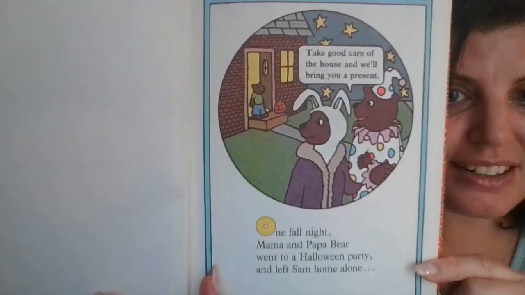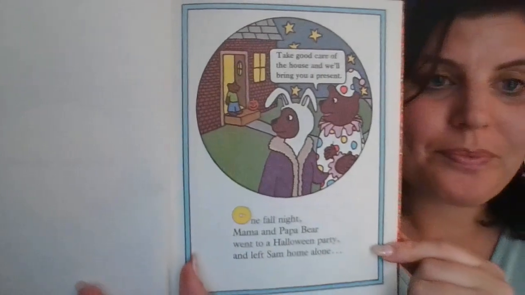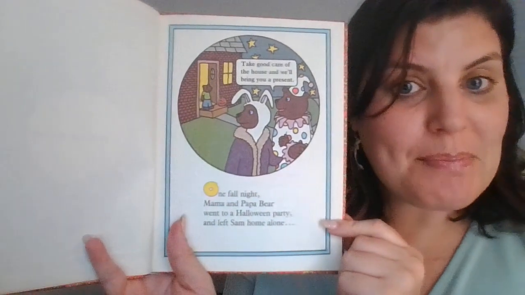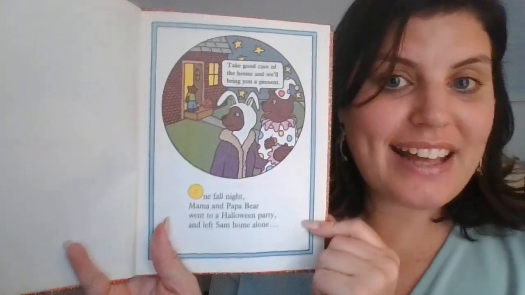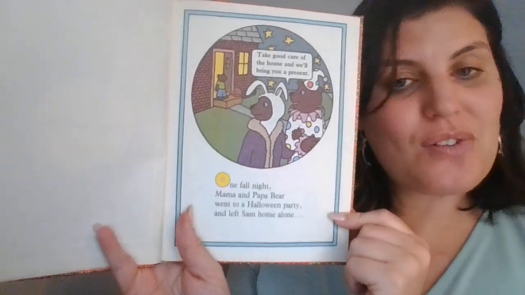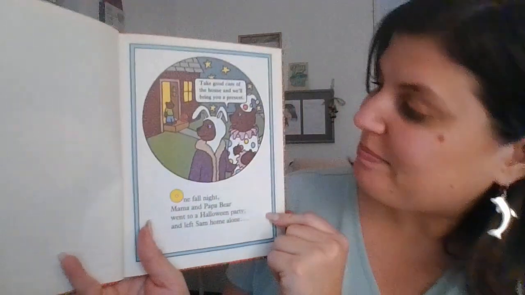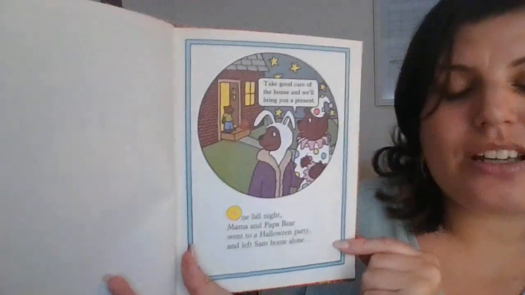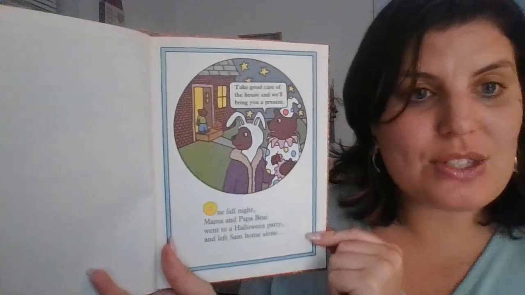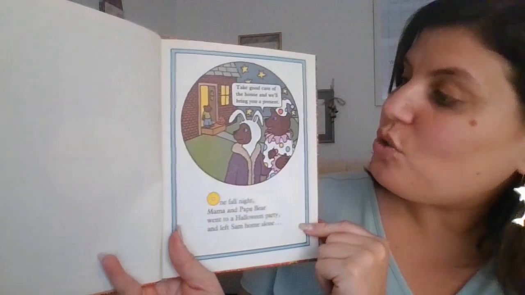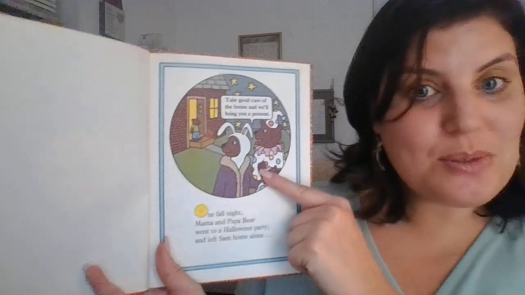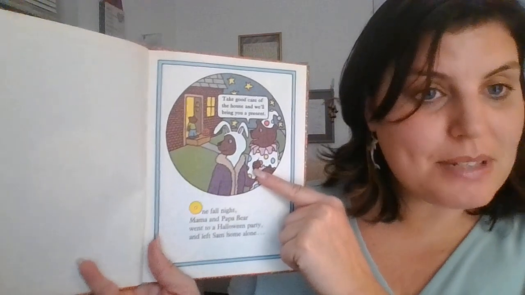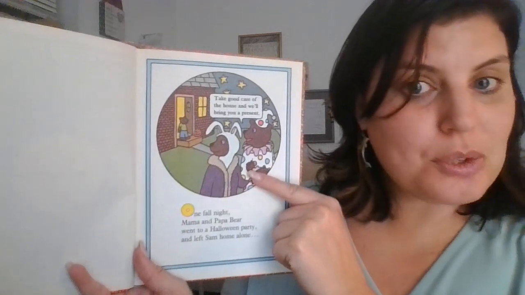Point to the pumpkin on the page. We're going to do many pumpkin-related activities in class over the next few days. One tradition that some families do is dress up in costumes and sometimes go trick-or-treating or go to a party.